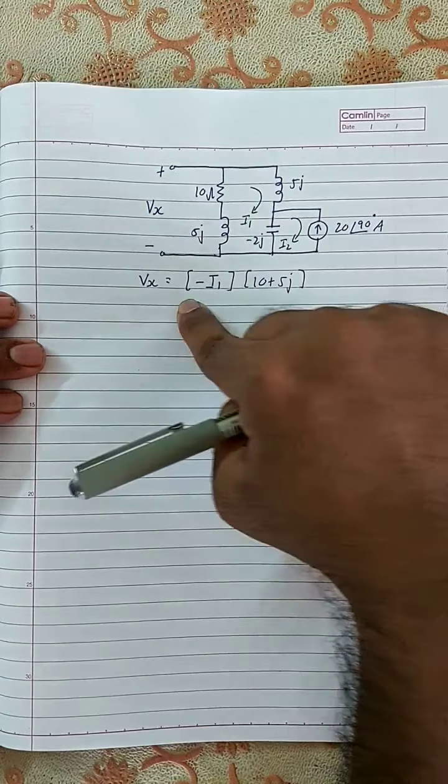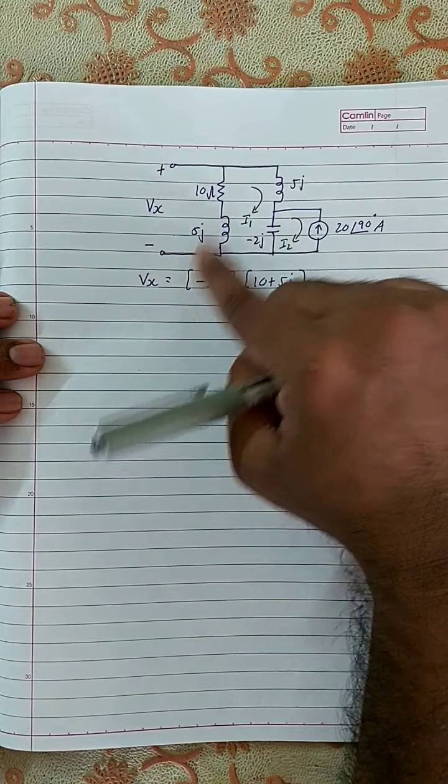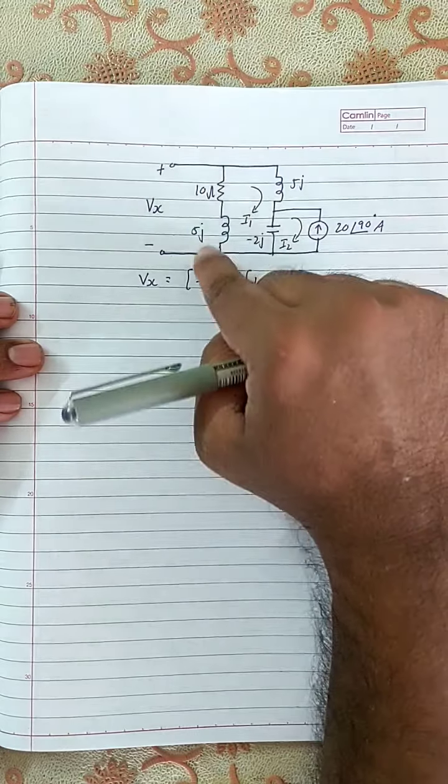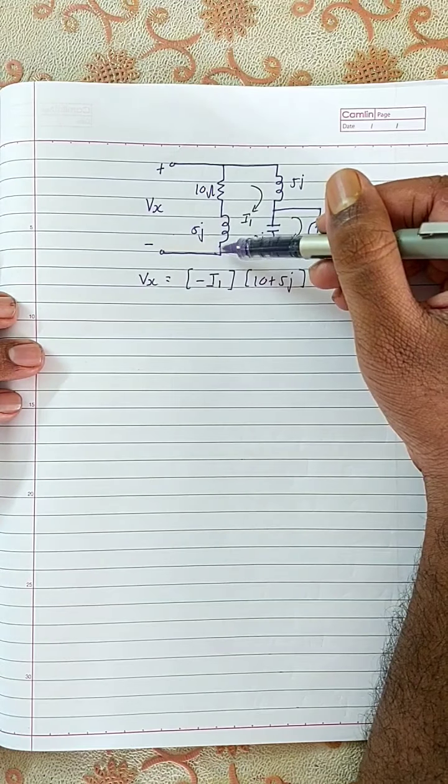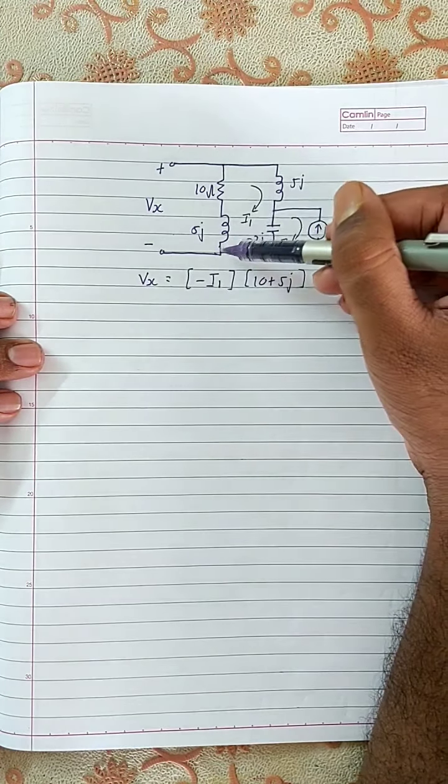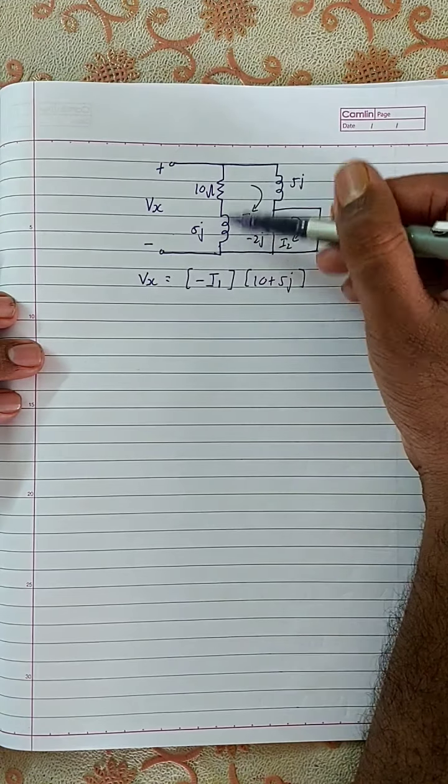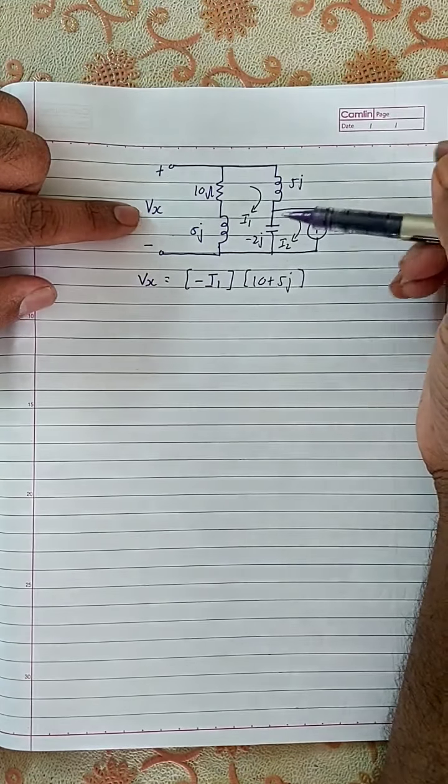Why is it minus I1? Because look at the direction of the current. The current in this branch is flowing from bottom to top, which means, and look at the potential of Vx.